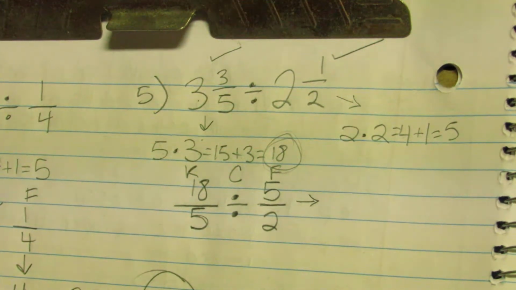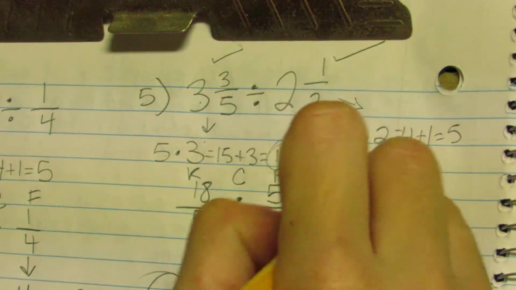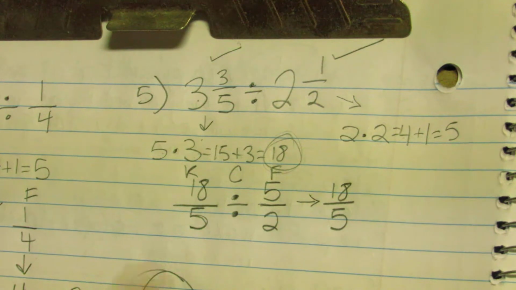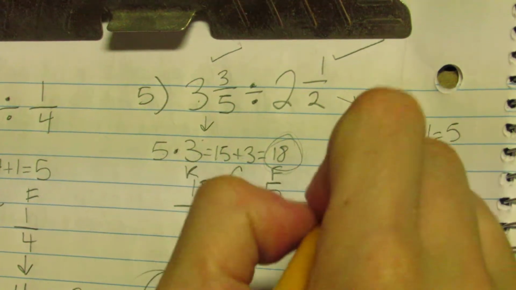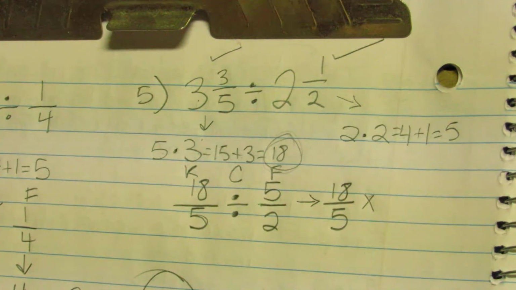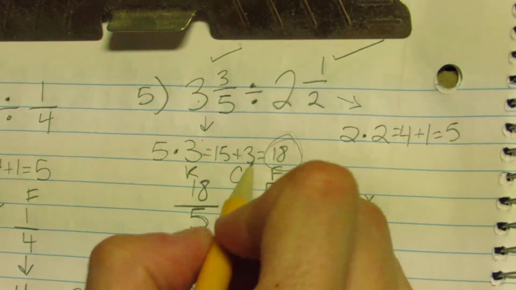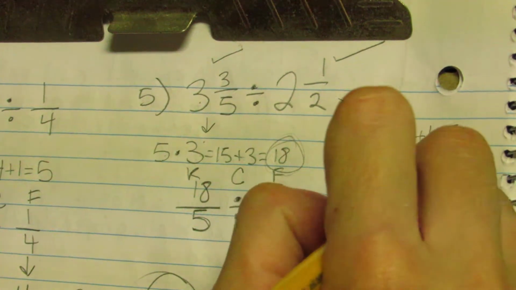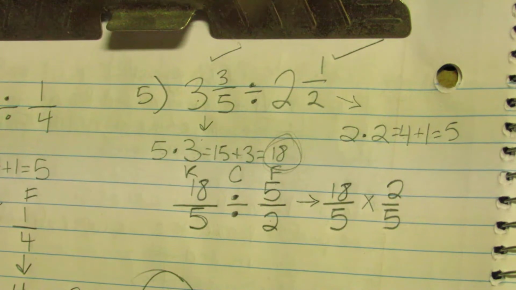So I'm going to keep 18 over 5. So I'm going to go ahead and put 18 over 5 right here. I want to change division to multiplication. So I'm going to go ahead and change that to multiplication. And then I want to flip 5 over 2 to 2/5. Alright, so I can go ahead and take this and I can multiply across, right?